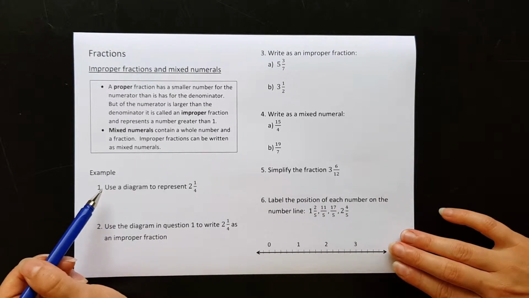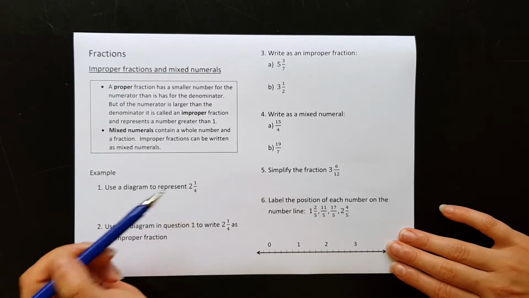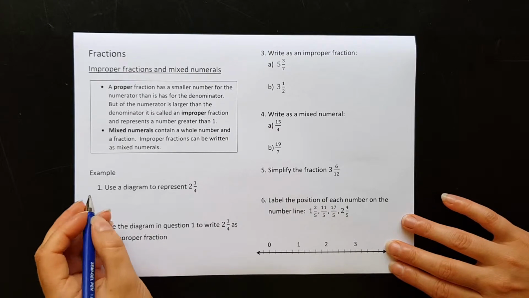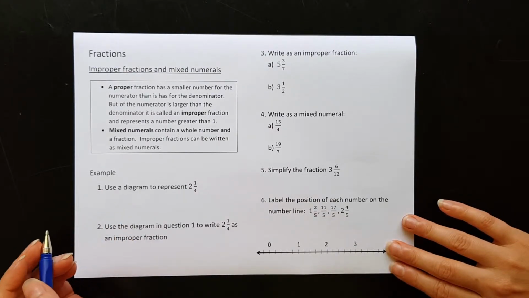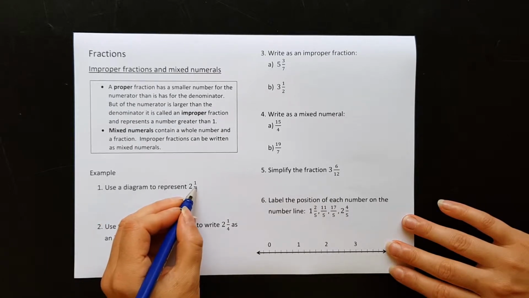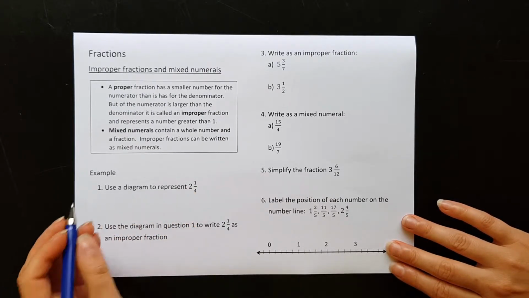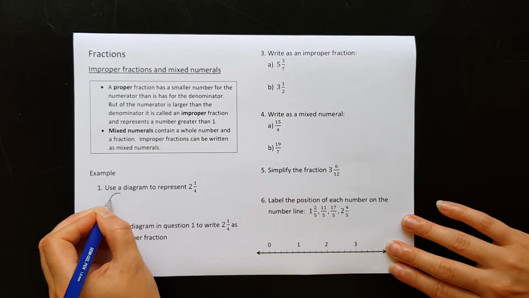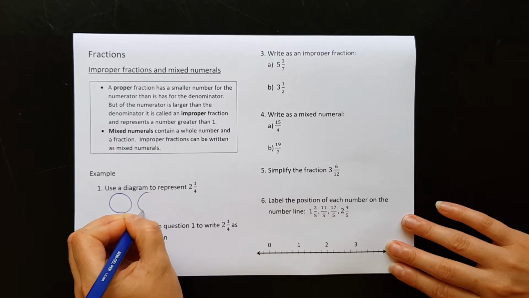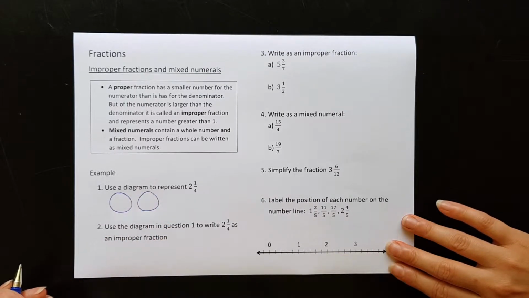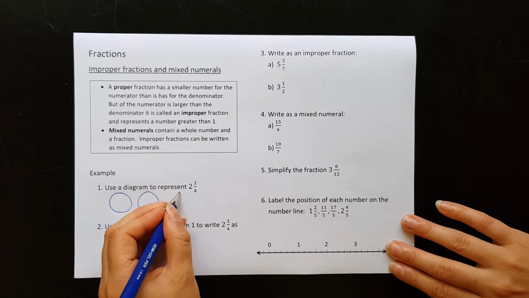So let's have a look at example number 1. Use a diagram to represent 2 1/4. You can choose what shape you'd like to use. You could use circles or squares, as long as you can cut it into quarters. So I have 2 whole pieces. I might use circles. So I have 2 whole circles, and I have a quarter of a circle.